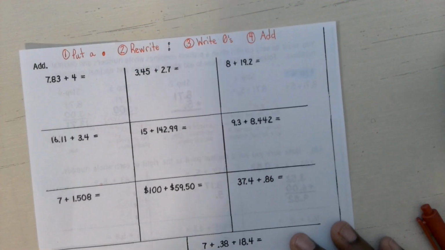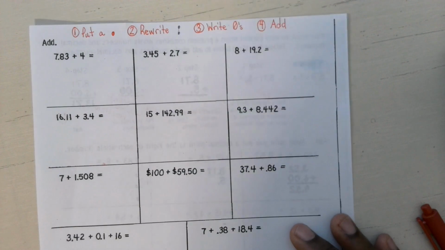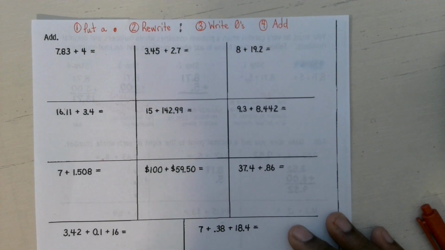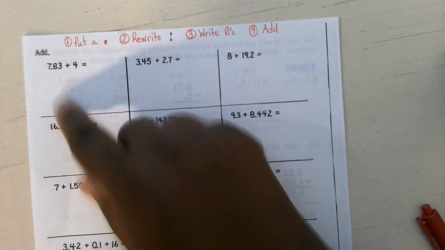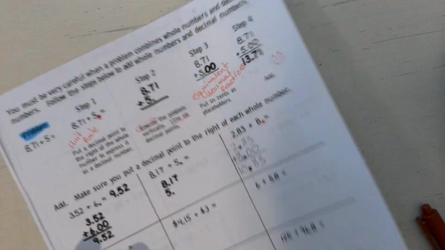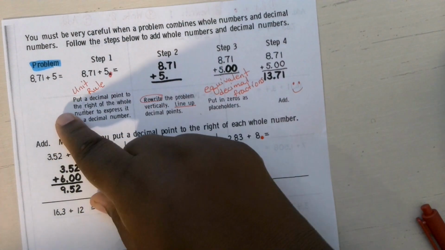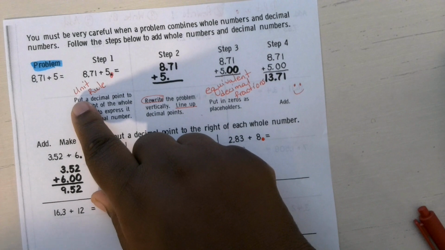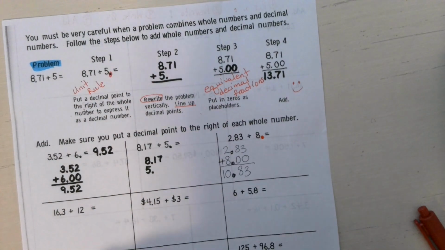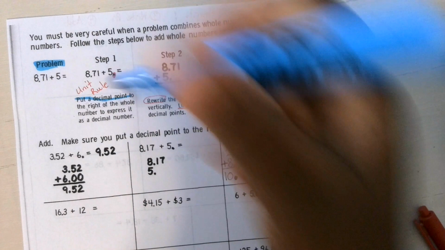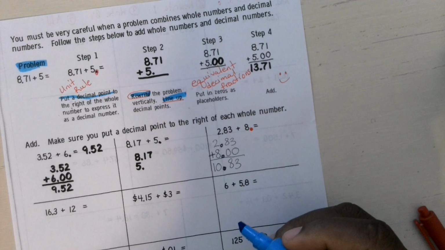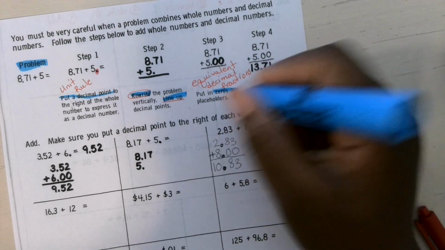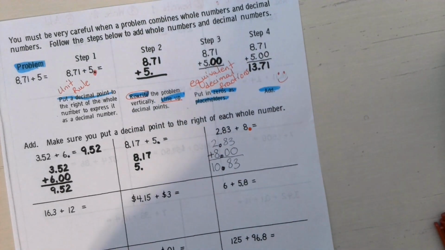Okay, on page 8, we're just going to continue practicing that procedure. It's a good idea to always review the procedure and copy down the steps in shorthand. So what I'm going to do is read the steps from page 7. Page 7 tells me to put a decimal point, rewrite the problem and line up my decimal points, put in zeros as placeholders, and then add. So I'm going to read my steps a few times to try and get them into my short-term memory.